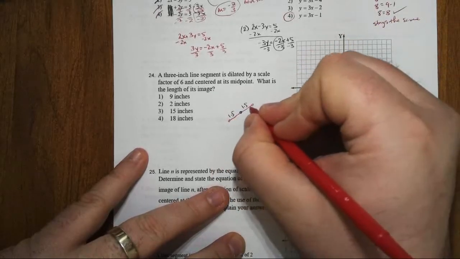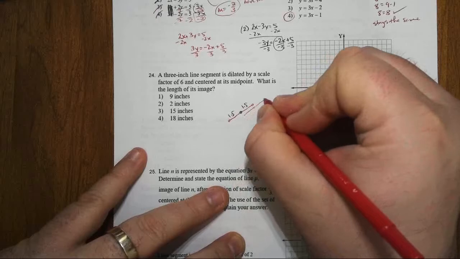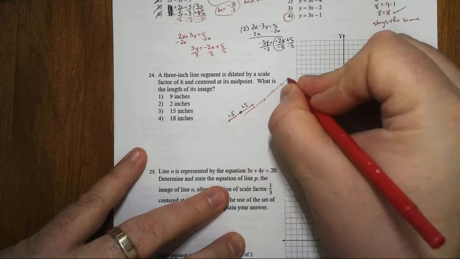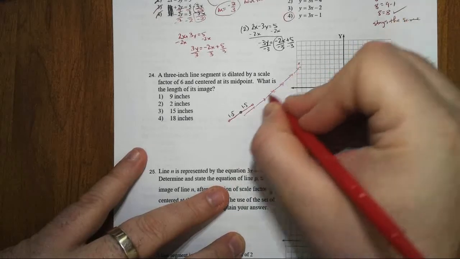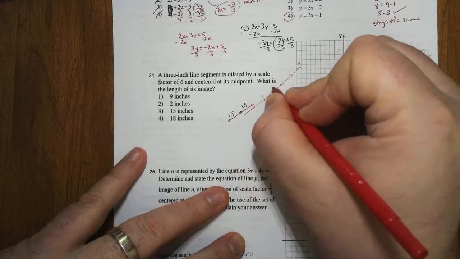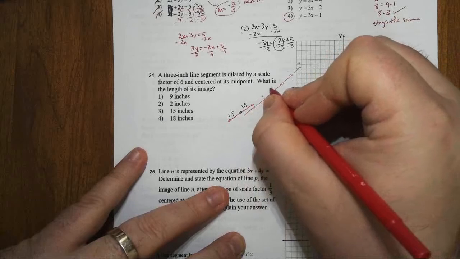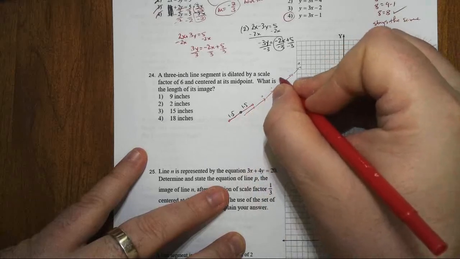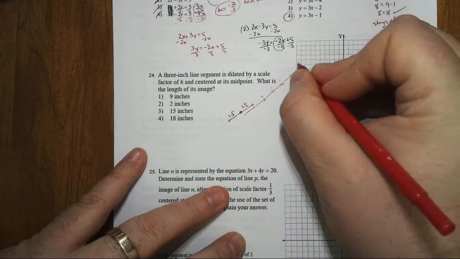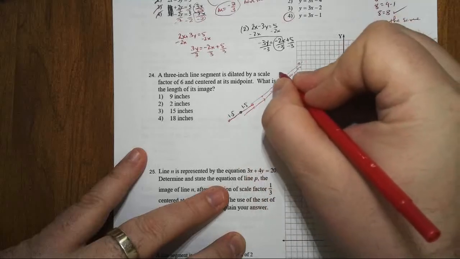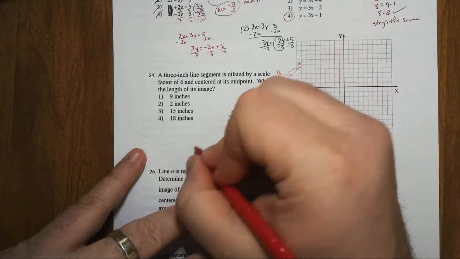That means that the distance here is increasing by a factor of 6. So the point is stretching all the way out to there. I'm adding a 1.5 on every single time. So 1.5, that's 3, 4.5, 6, 7.5. This is actually now a length of 9 if I stretch it all the way out to here, which means it's going 9 in the other direction.